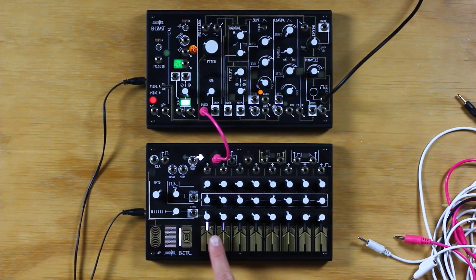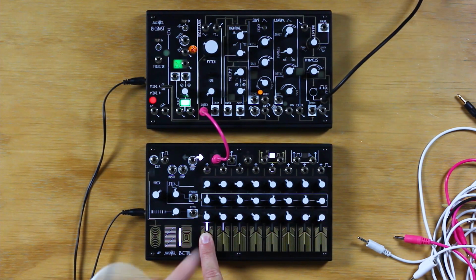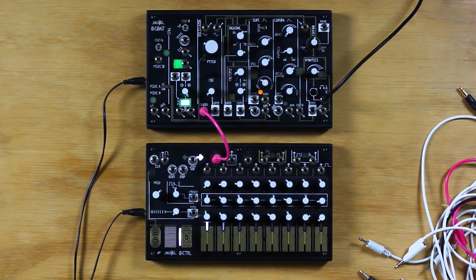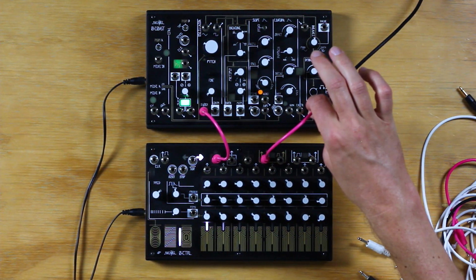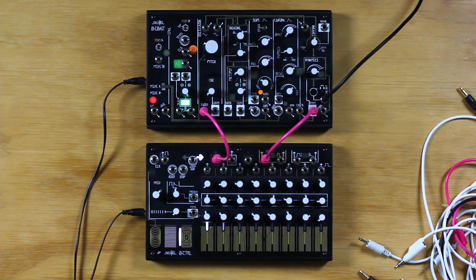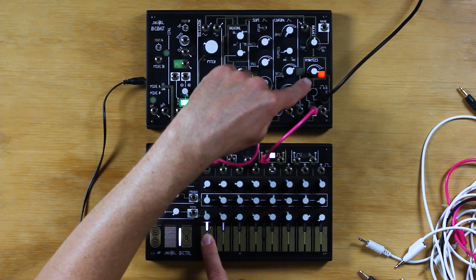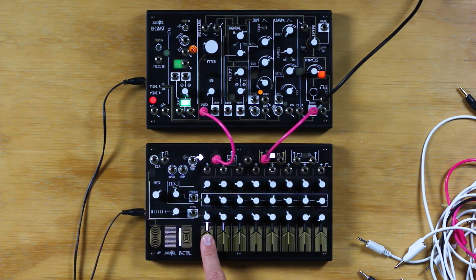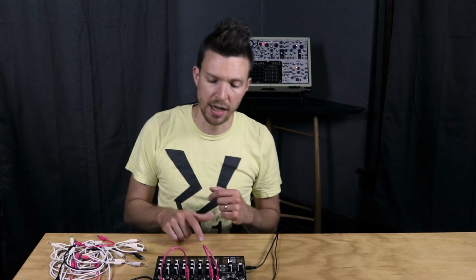For example, when I press a touch plate on the Zero Control, a signal is generated at the pressure CV output. We can visualize this using the LED window here. If I patch that pressure CV to the dynamics CV input, the signal generated by the touch plate is used to turn up the output level of the synthesizer, creating a note. And we can also see that the dynamics LED window lights in time with the pressure CV that is controlling it, giving us a visual indication of that connection that we've made.